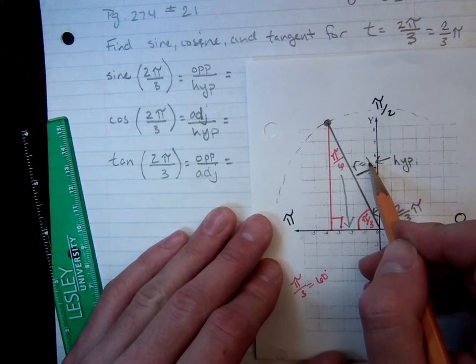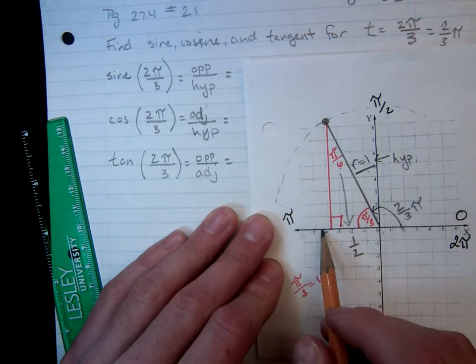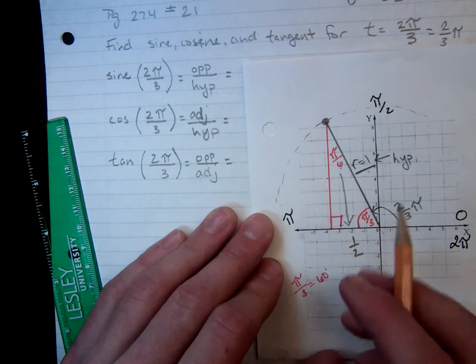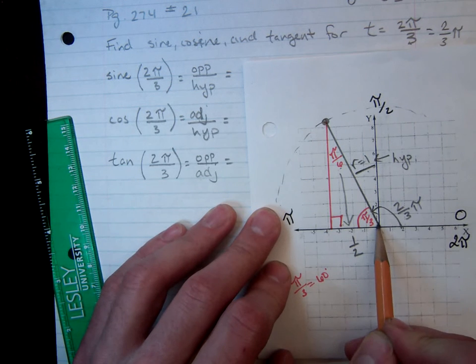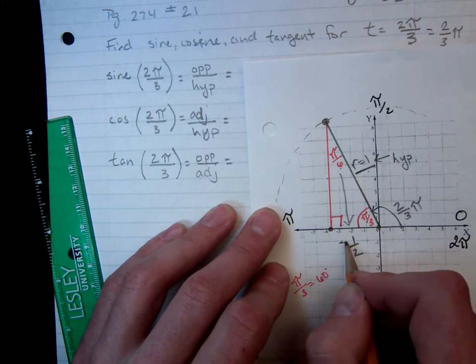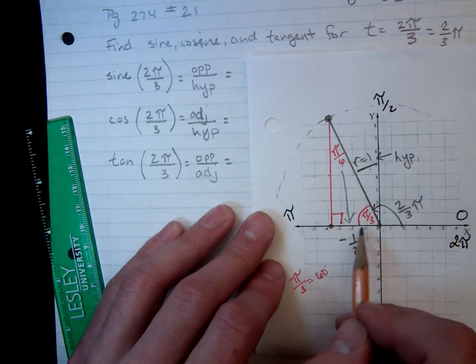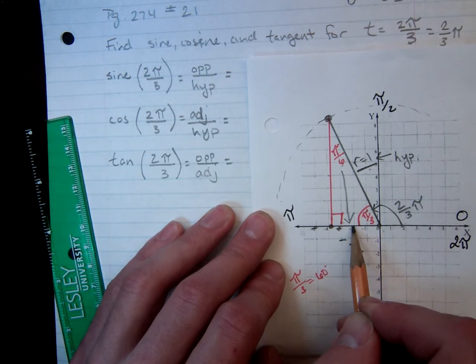So if the hypotenuse here is 1, this is going to be 1/2. And since I'm in the second quadrant, I know that my x value here, or the amount I traveled to go from 0 over to the left, would be negative 1/2. Again, that's just stating this is 1/2. These points probably shouldn't be here.